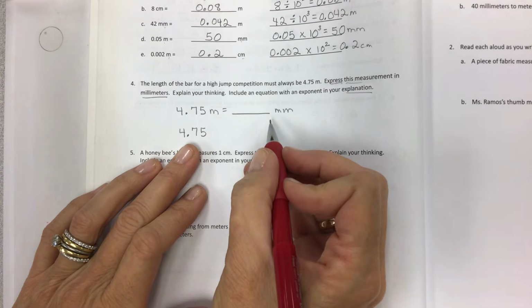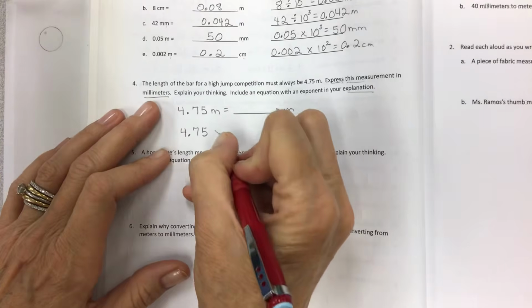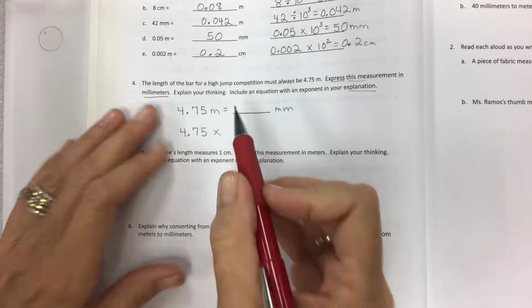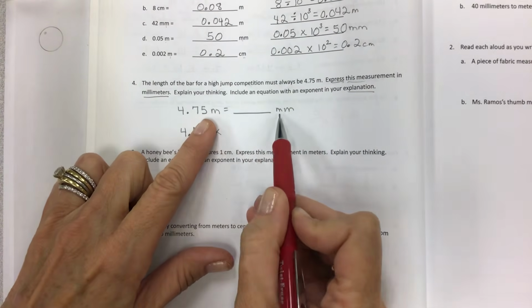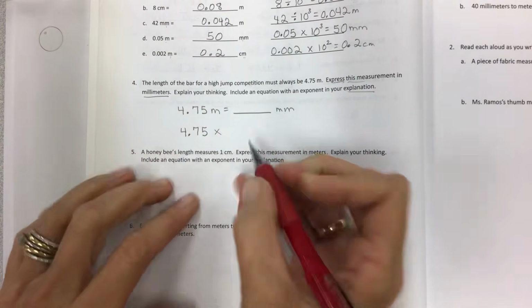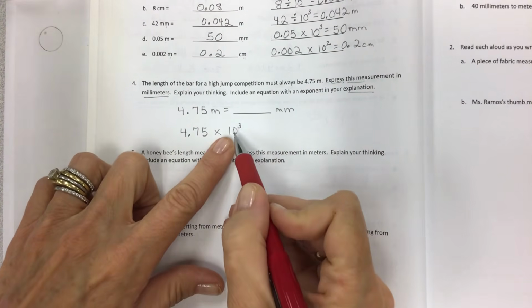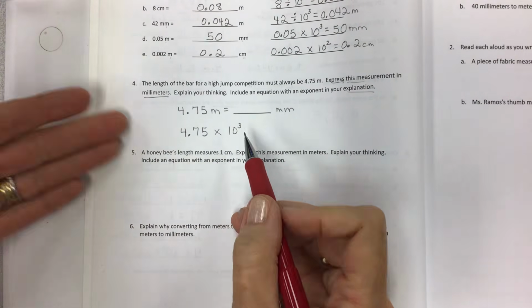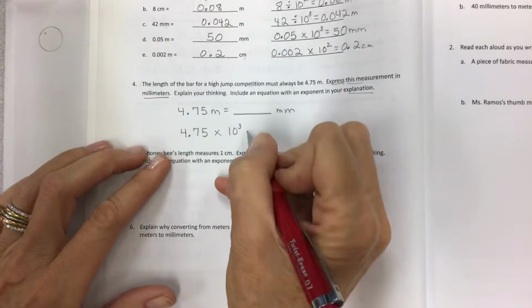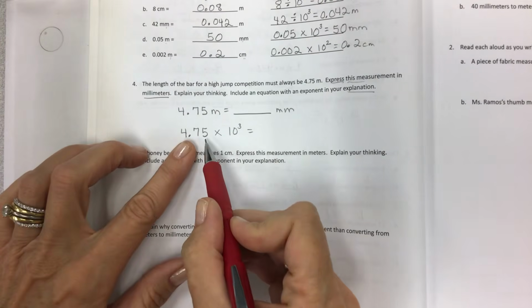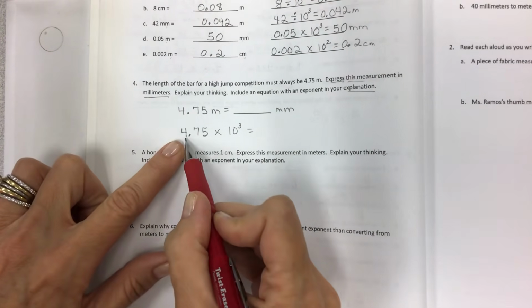Therefore, larger to smaller means what operation? That's right, multiply. How many positions are we shifting? That's right, 3. So 10 cubed is our 1,000, which is our 3 shift.